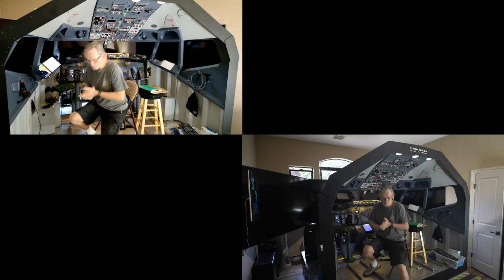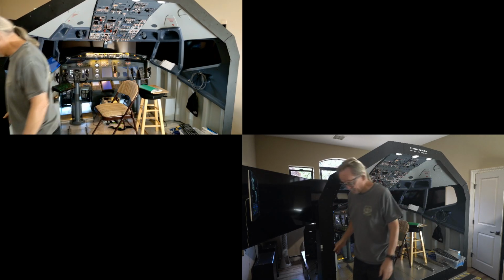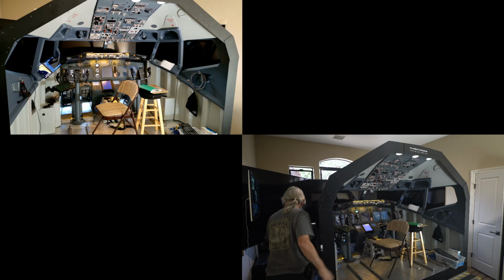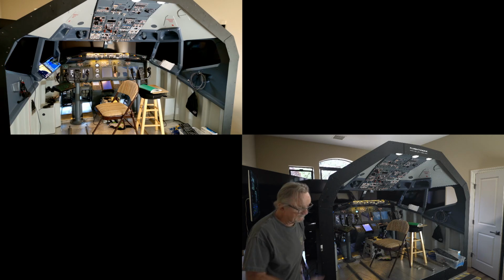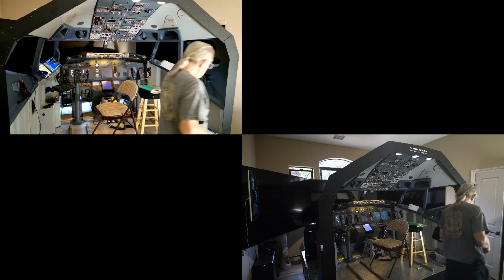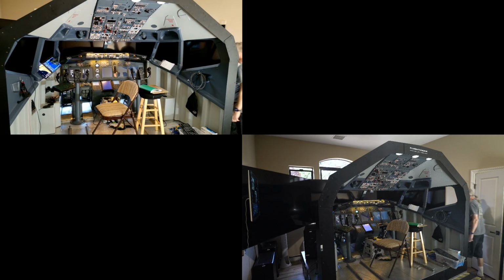Okay, let me go turn on these computers. Come on. Sim 1, Sim 2, and Sim 3.